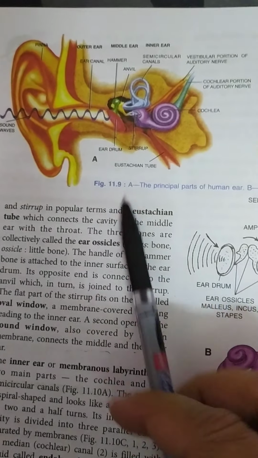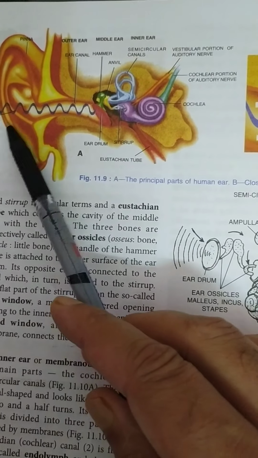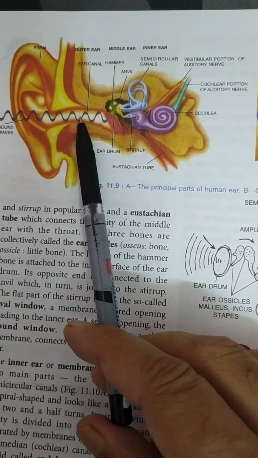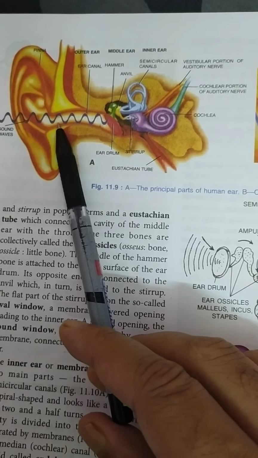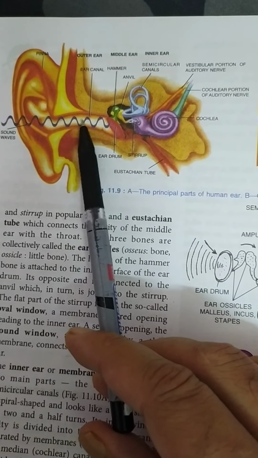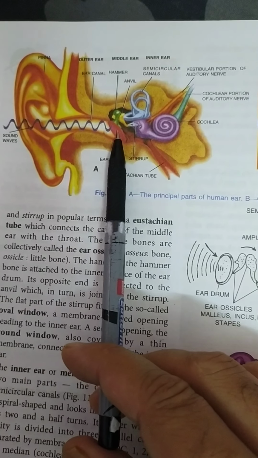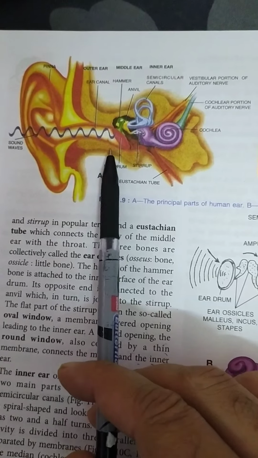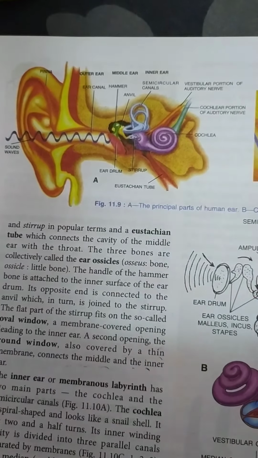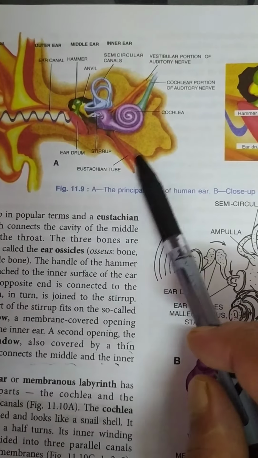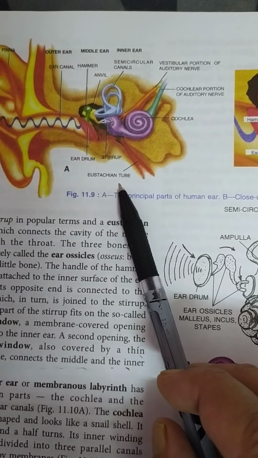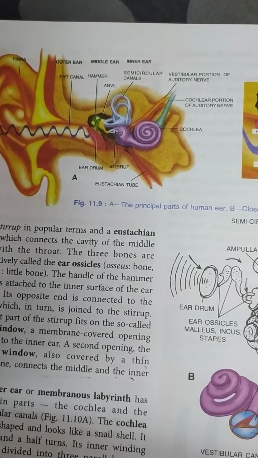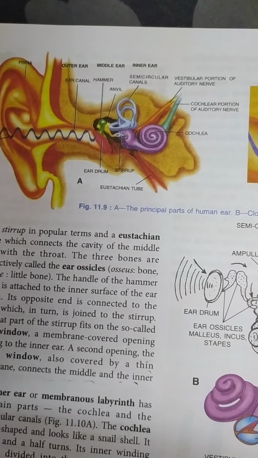Now the process of hearing. First, the pinna collects the sound waves and conducts them through the external auditory canal. They finally strike the eardrum, which is set into vibration. The Eustachian tubes equalize the air pressure on either side of the eardrum, allowing it to vibrate freely.